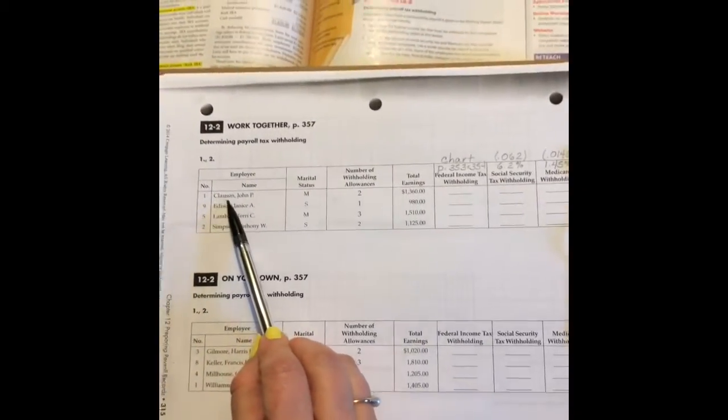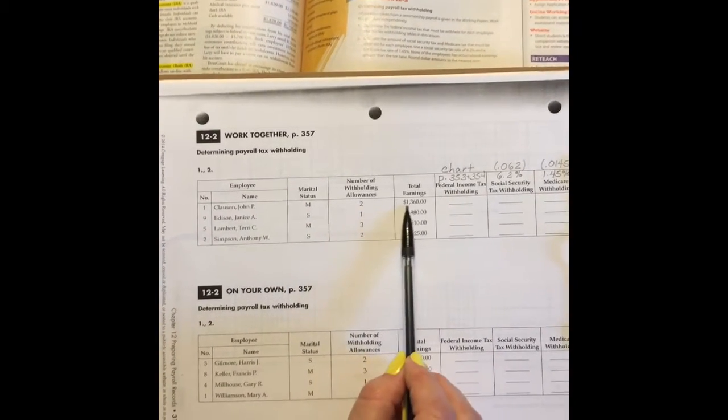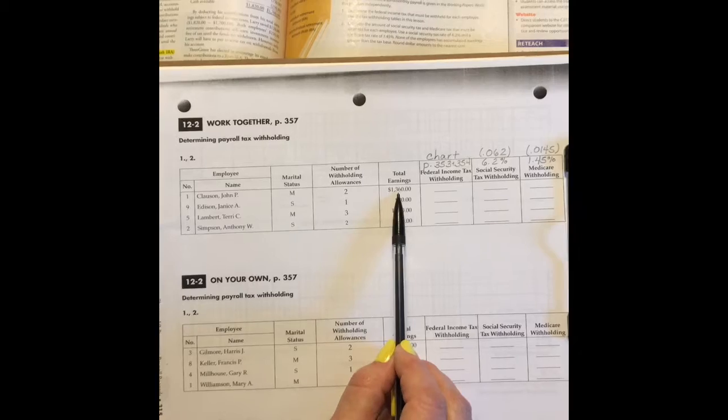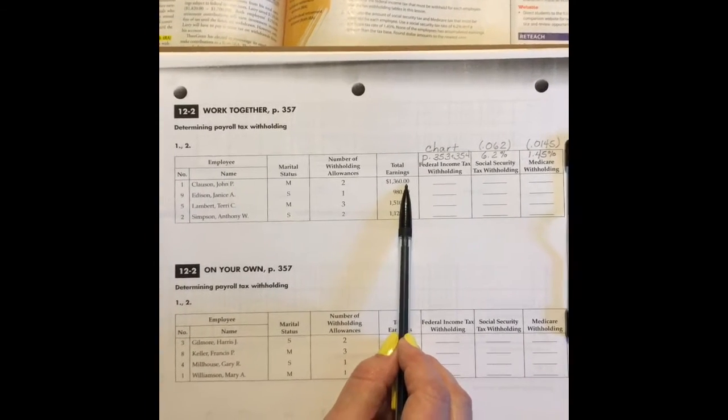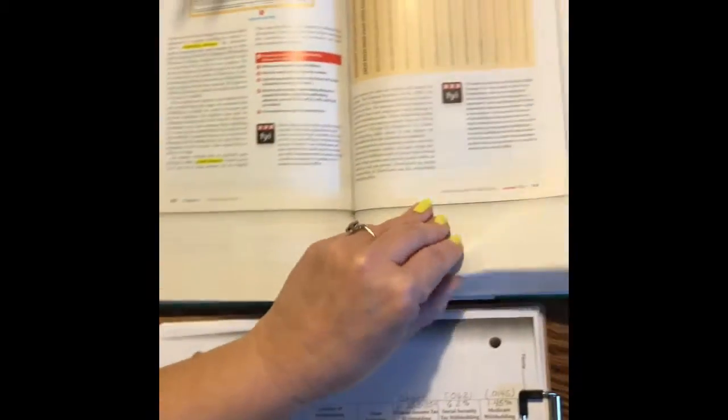So let's start here with employee number 1, John P. Clausen. He is married, he has 2 allowances, and he earns $1,360. So married, 2 allowances. We're going to go back to this schedule right here. He is married, that means it is the schedule on page 354.